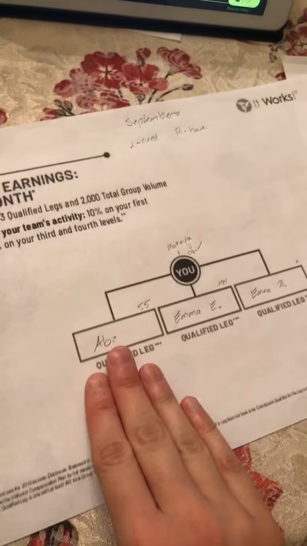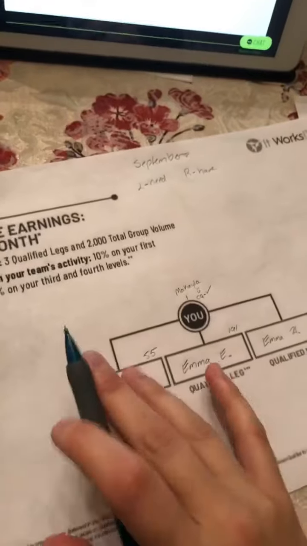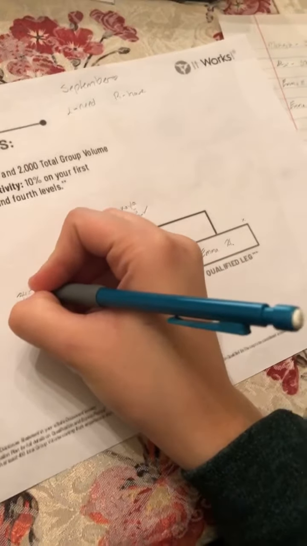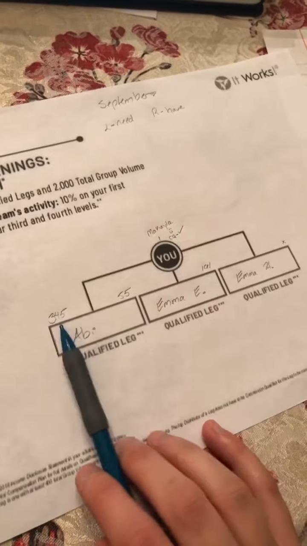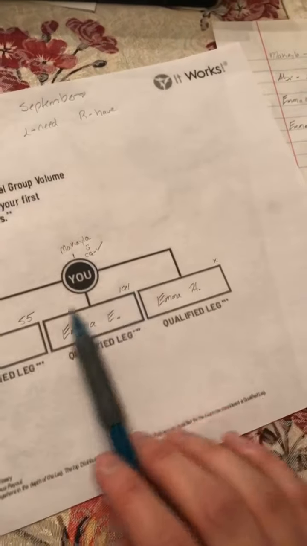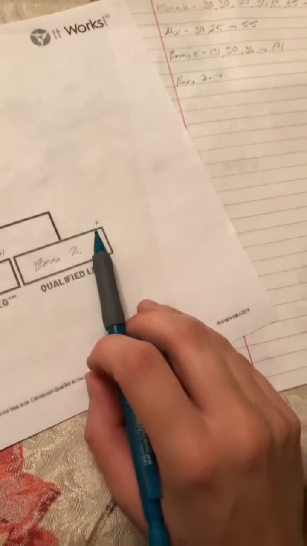Okay? So then, in order to be a qualified leg, remember Abby has to have 400. So she's at whatever 400 minus 55 is. Let me think. 400 minus 50 is 350 minus 5 is 345. If my numbers are off, I'm sorry, guys. Hopefully they're not. Okay, so Abby needs 345 to be a qualified leg. Okay? Emma has 191. So to get to 400, she needs 209. Okay? Now, Emma H doesn't have any volume yet, so to get to 400, she needs the full 400.